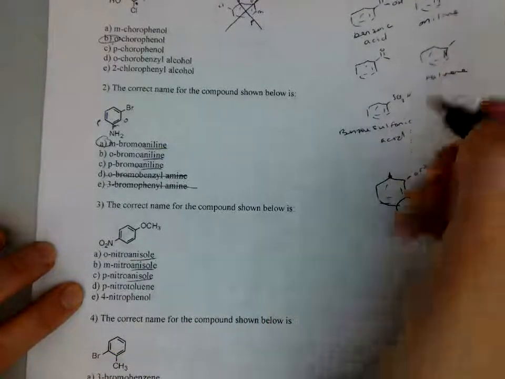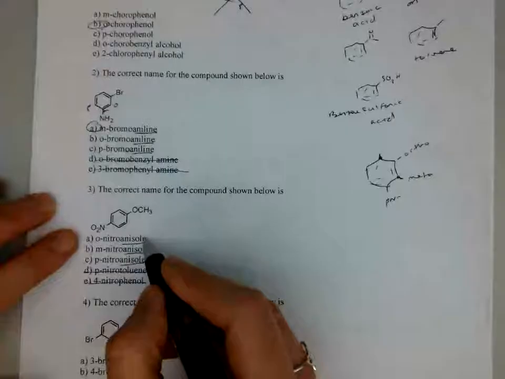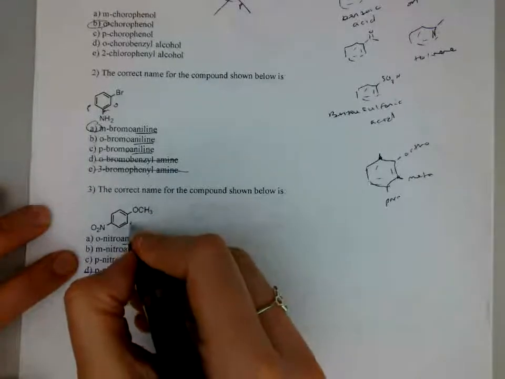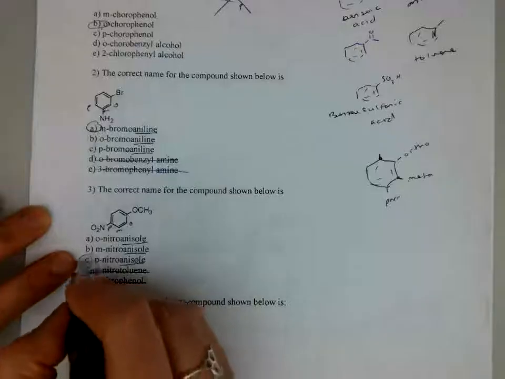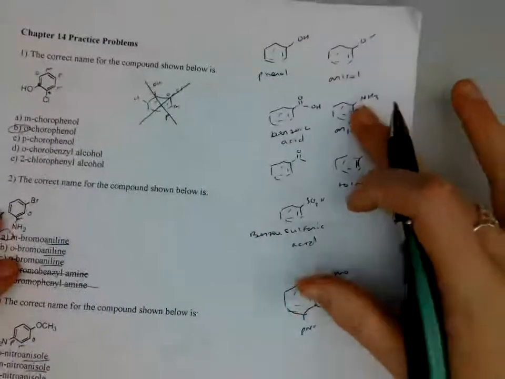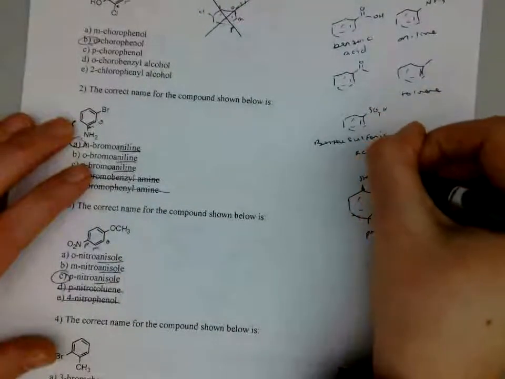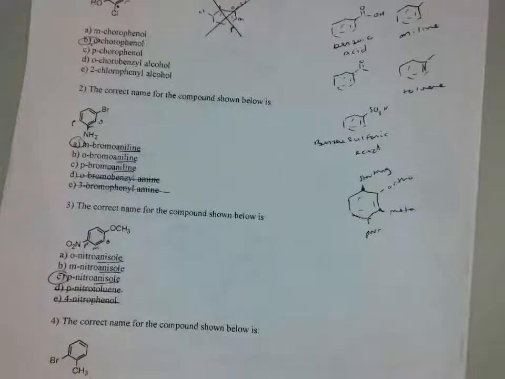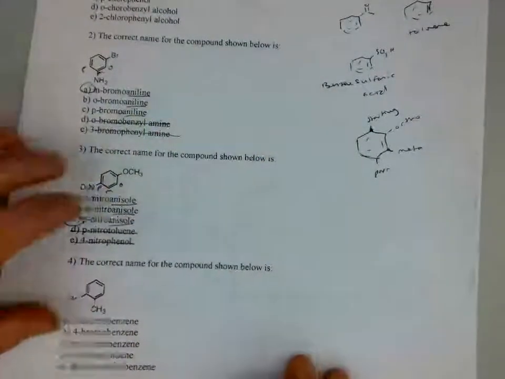Toluene has just a CH3 group, so it's not toluene, and it's not phenol because that's an OH group. So it has to be either ortho, meta, or para anisole. So it's para nitroanisole is the right answer. So if you just have these 2 tricks down, you should be good for all of those only 2 substituent naming systems.